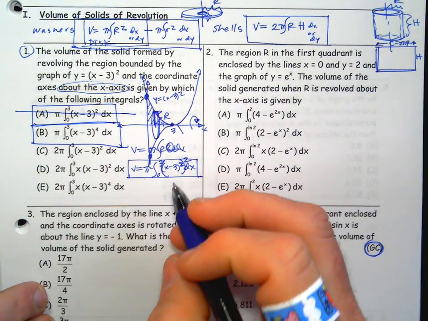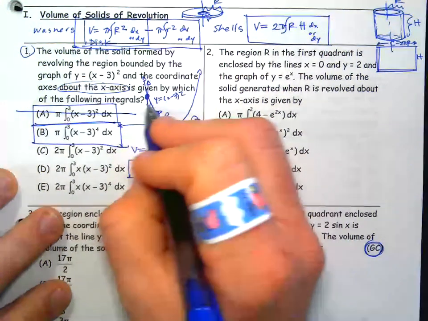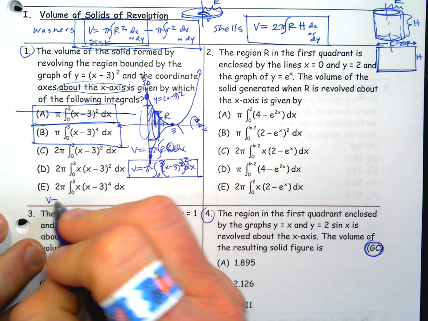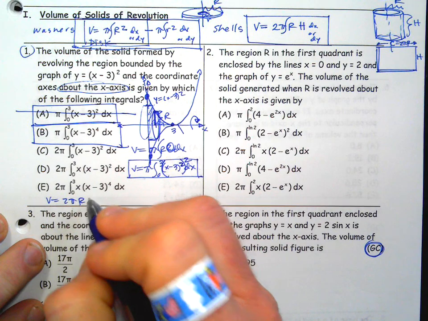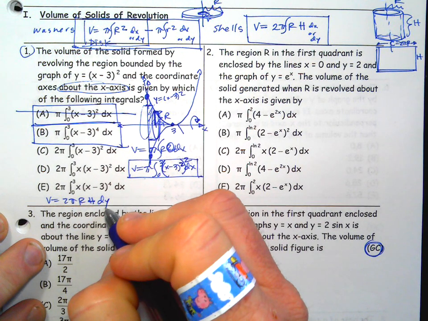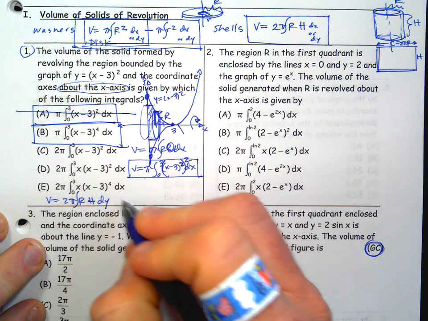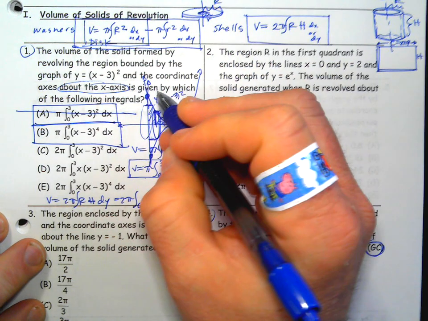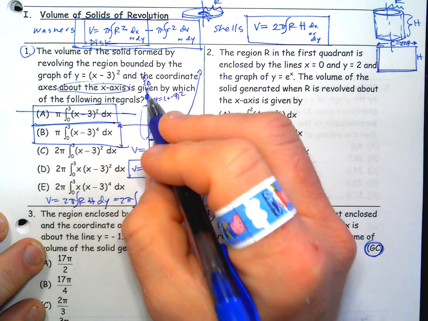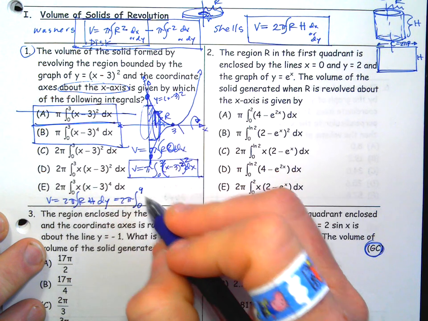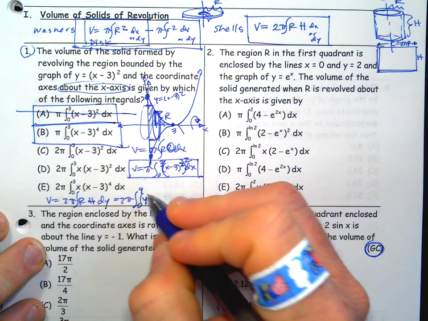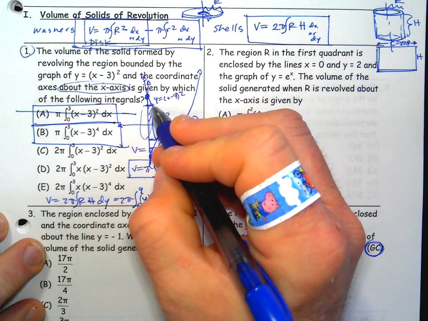The other way we could do is shells, and just to show it to you guys, it would be 2 pi r h dy, and then that would be 2 pi, and the limits would be 0 to this value, which would be 9. The radius would be just y, and the height would be x right minus x left.